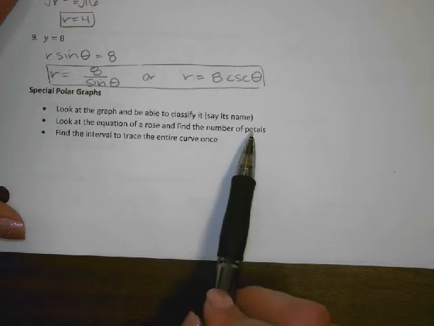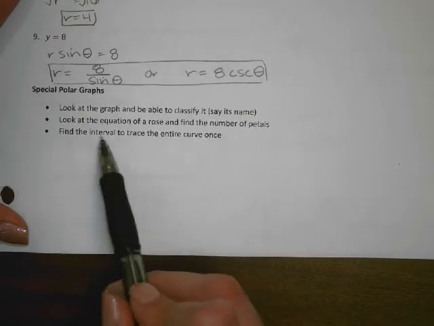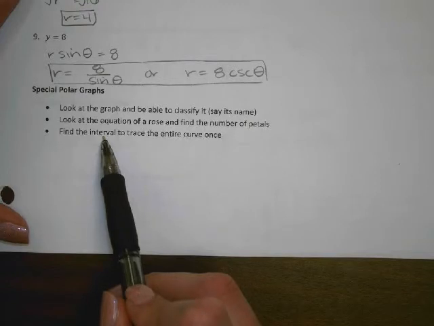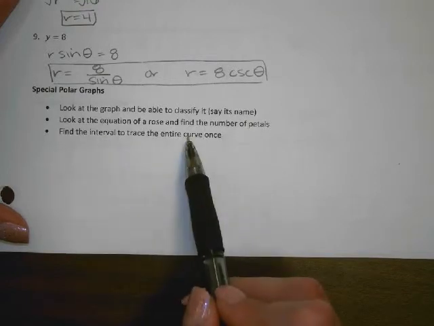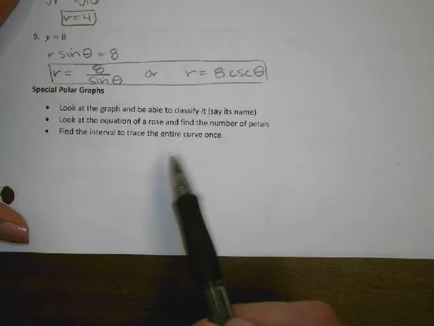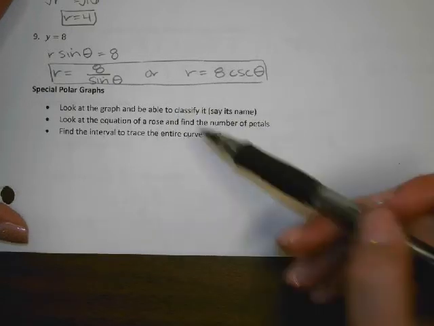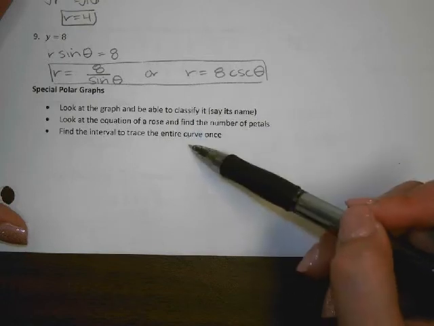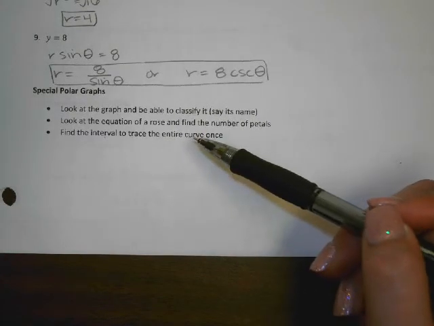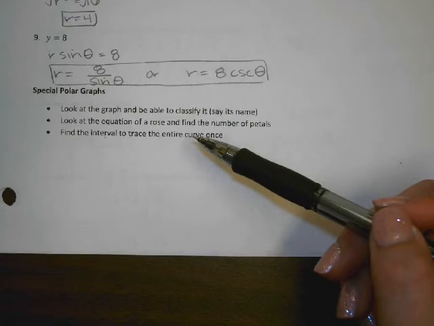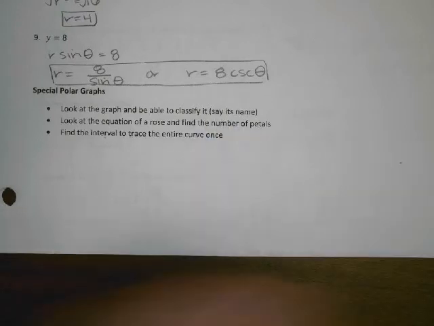We'll talk about that in class. And you'll need to know what interval to use to trace out the entire curve once. So is it 0 to pi, is it 0 to 2 pi, whatever. So these are things that we'll talk about in class, but these are the parts of the special polar graphs that you're going to need to memorize, and I would recommend making flashcards for those. Not tonight, but over the course of the unit.